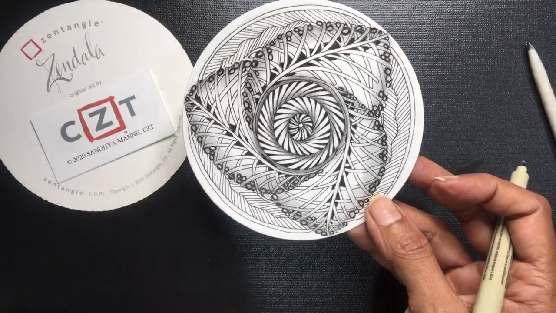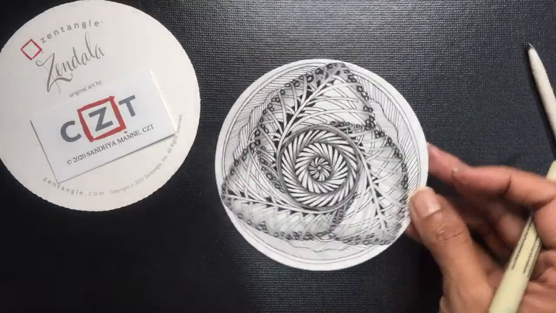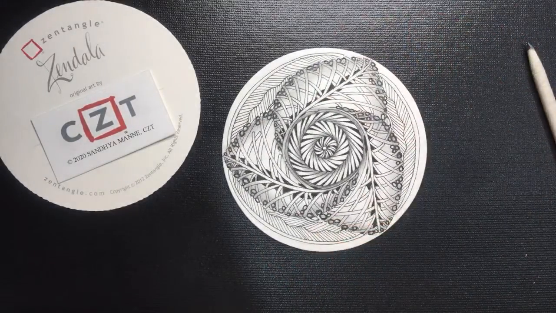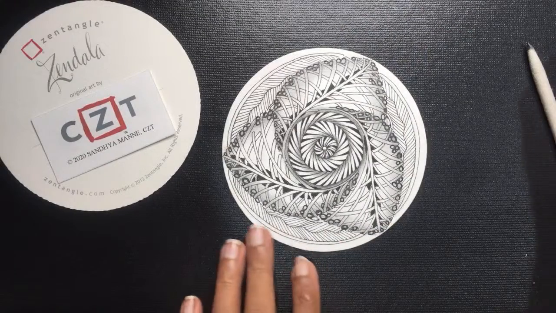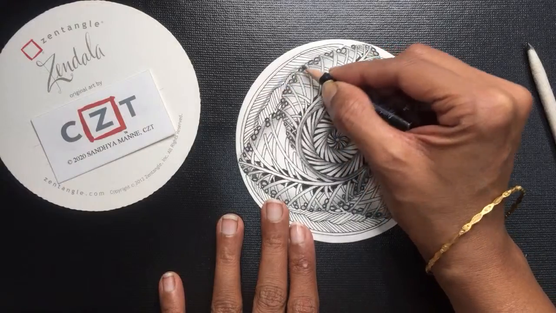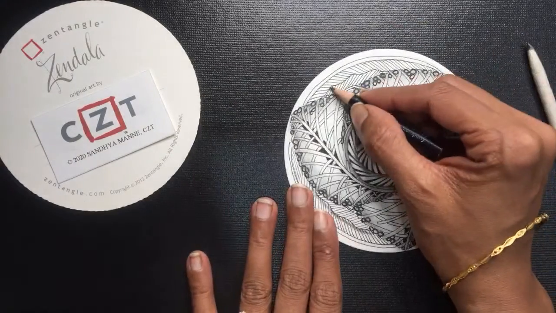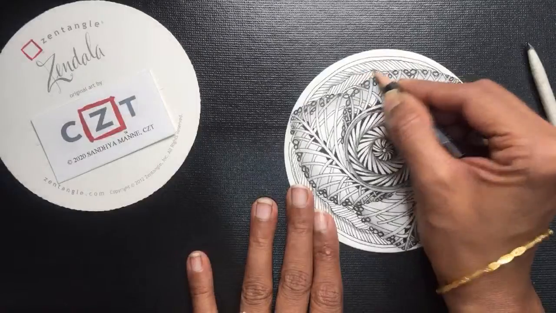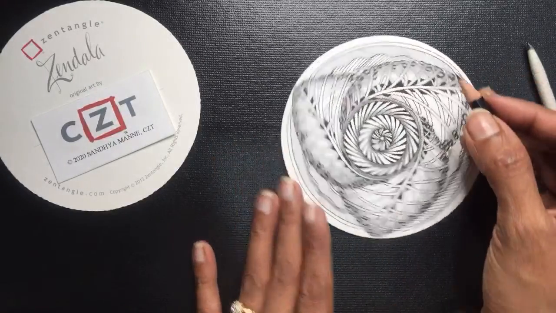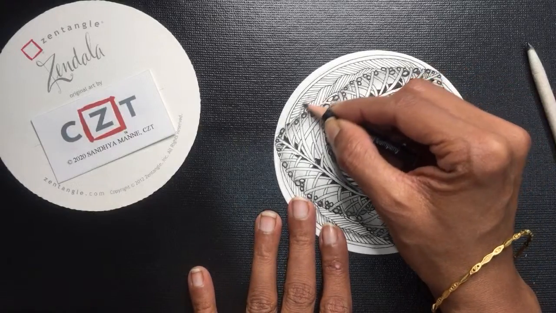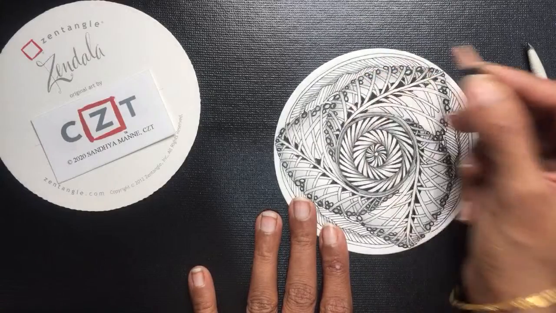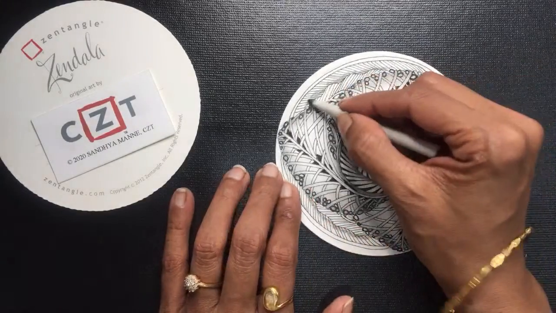I like that touch of black in there. So now the last thing that I want to do is shade Meer. We're just going to do it on one side like that. Okay, so again I'm going to blend this.